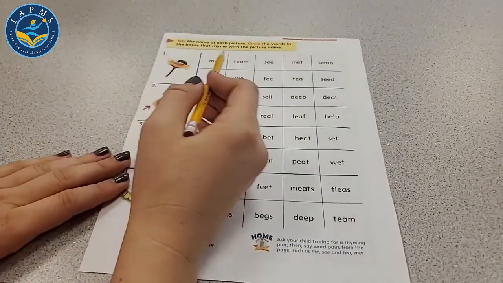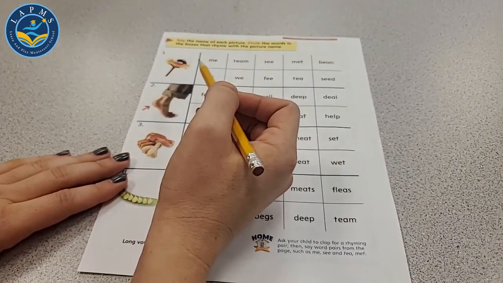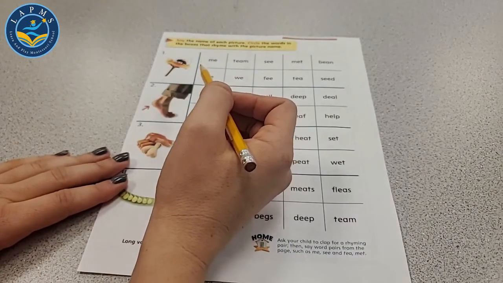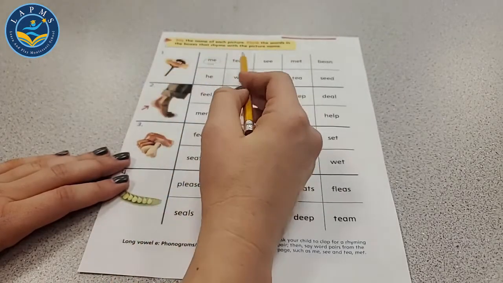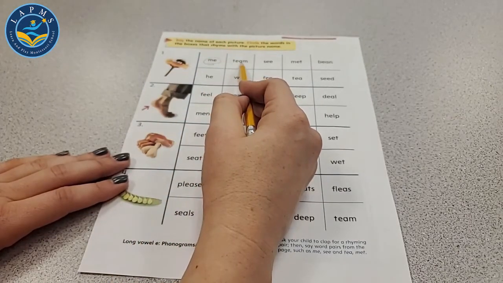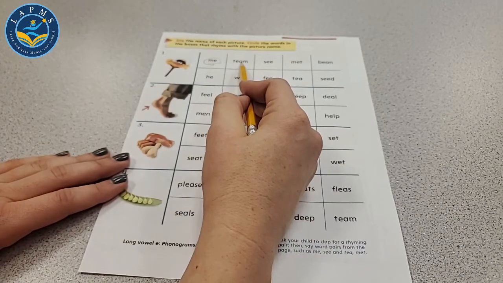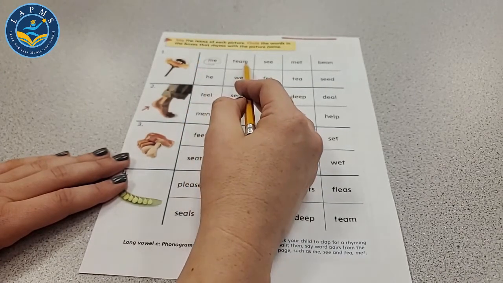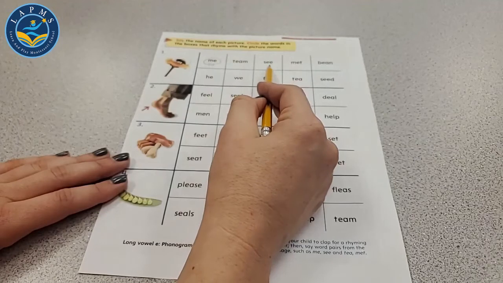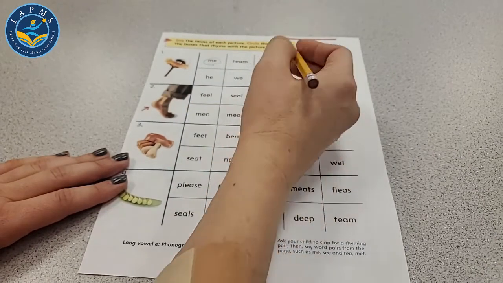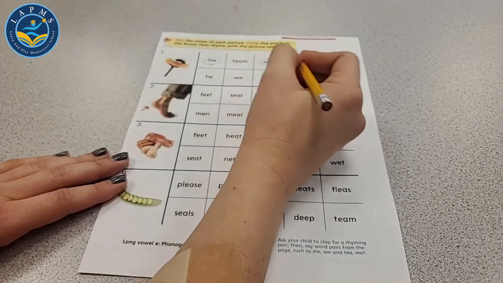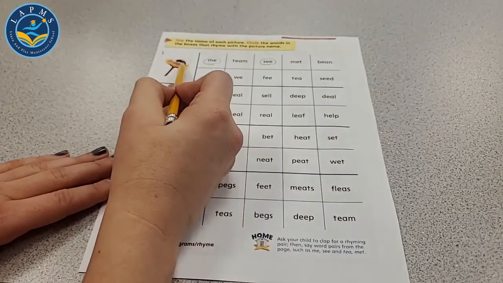Bee, me. Yeah, that's the same ending sound, so we can circle that. Bee, team. No, that doesn't sound the same at the end of the word. B, C. Oh yeah, definitely.